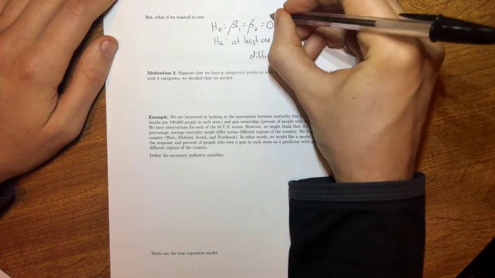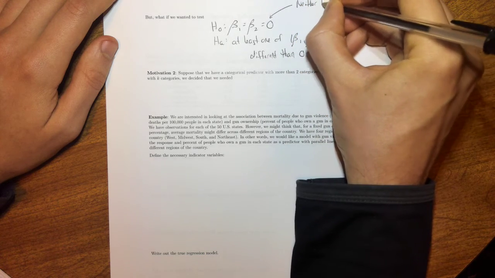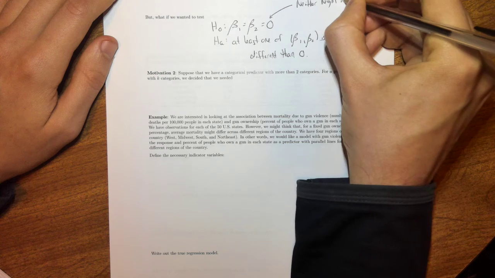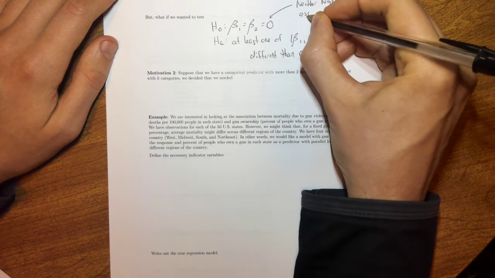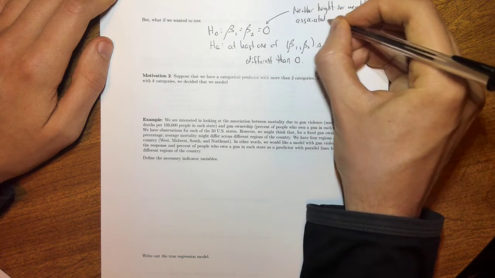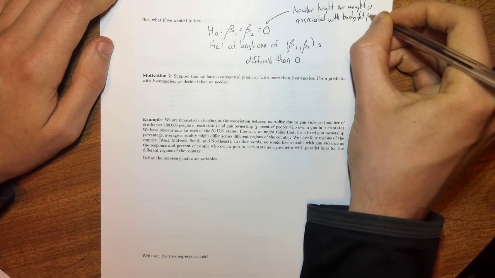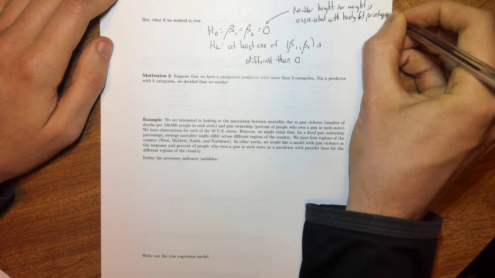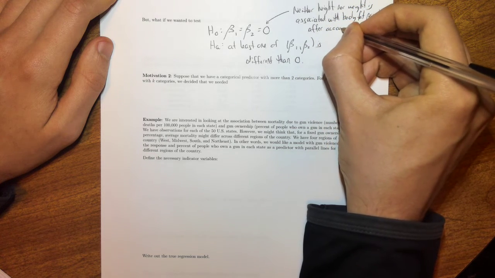And if I wanted to write out this null hypothesis in words, it might be something like neither height nor weight is associated with body fat percentage after accounting for the effects of that third variable.